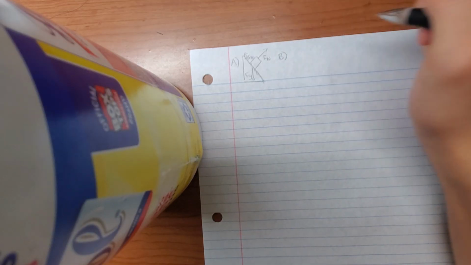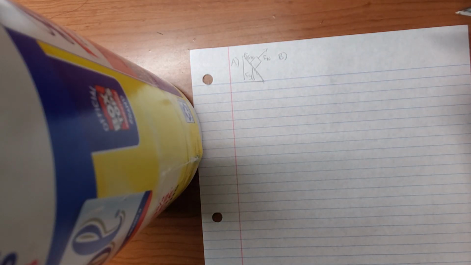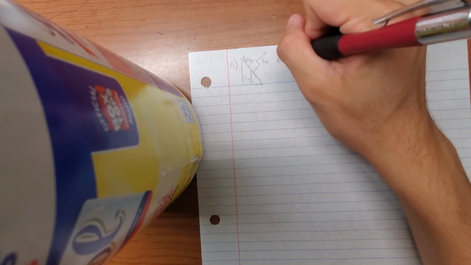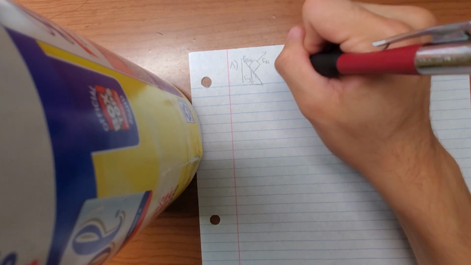B, determine the angle theta of the ramp. So the position time graph given shows a constant slope because there's no curvature. And the slope of a position time graph is the same as the velocity, which means with a constant velocity, a equals 0.